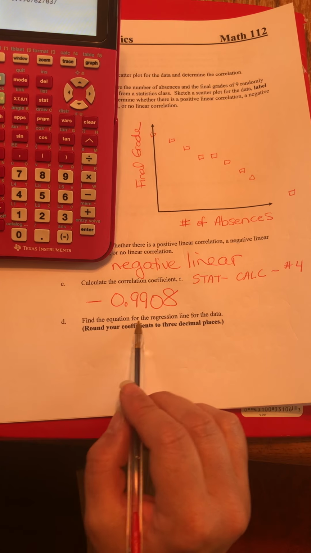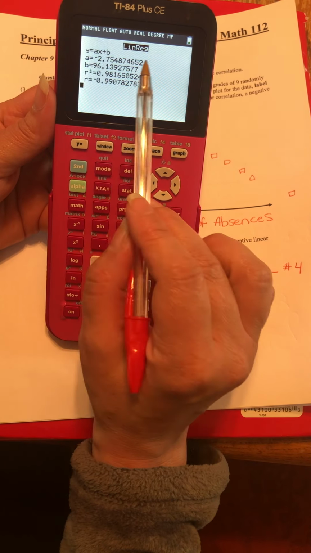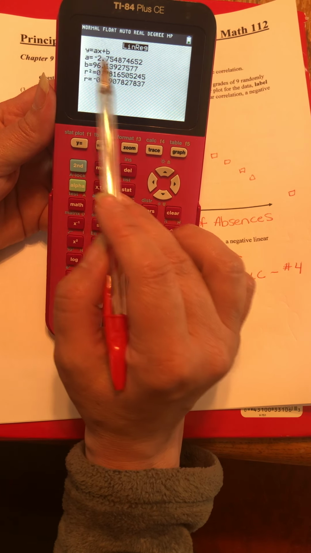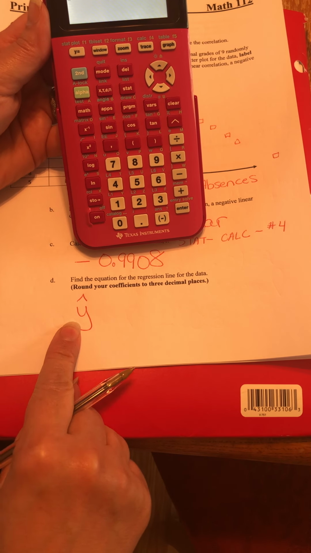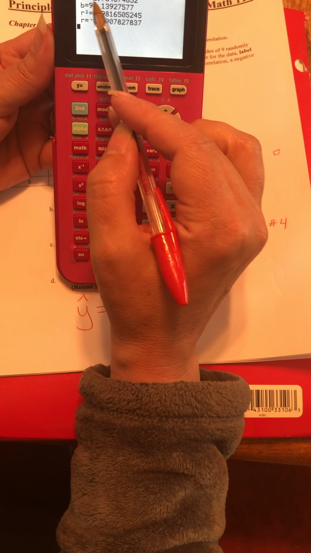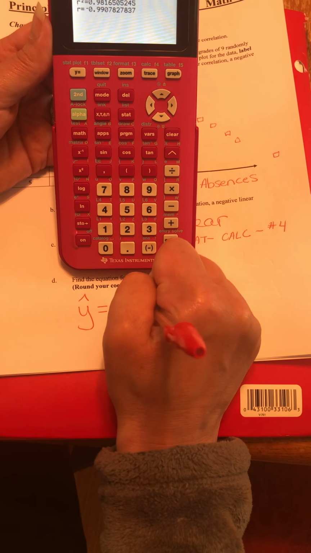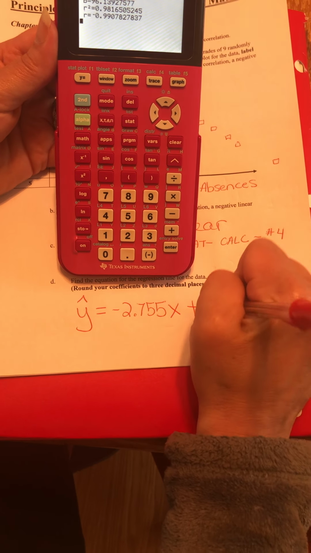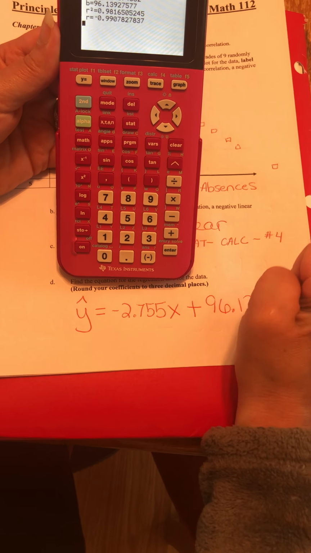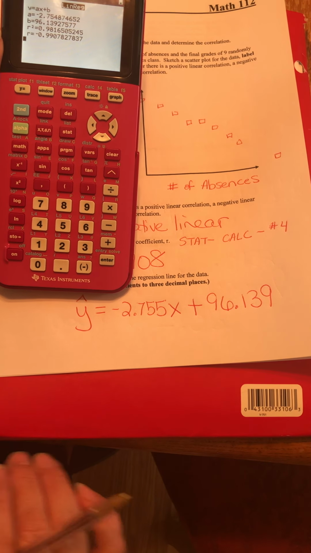And then find an equation for the regression line for the data. That's right here on this same screen. A is like the slope. Y equals mx plus b, but they use y equals ax plus b. So your equation, remember when we did this, we had y hat instead of y, equals ax plus b. Rounding to 3 decimal places, a is negative 2.755, so y hat equals negative 2.755x plus b, and b is 96.139. So you can find R, you can find A and B to write your equation all right there on that screen under stat calc number 4.